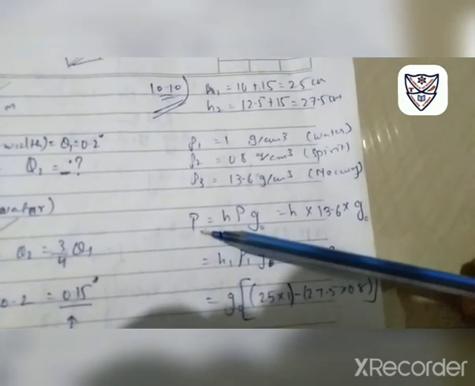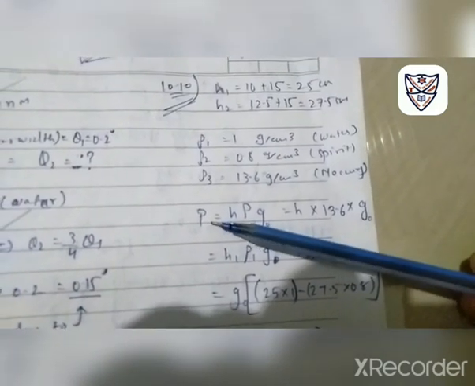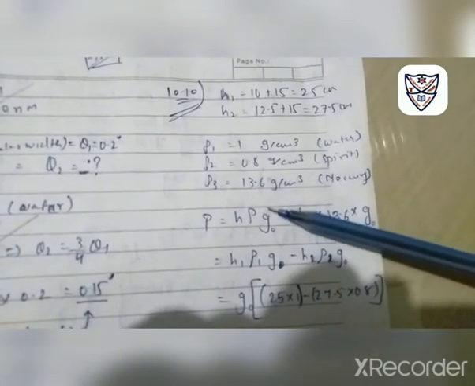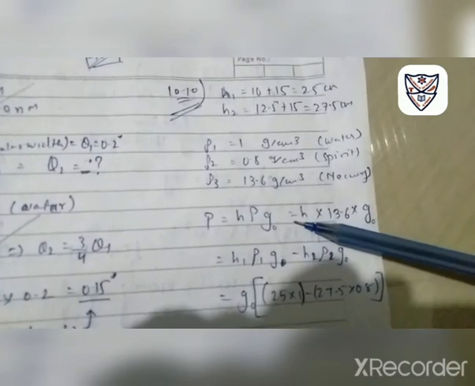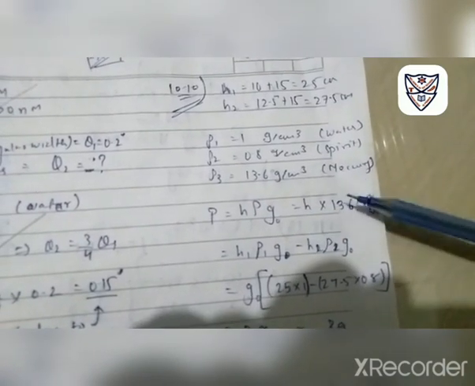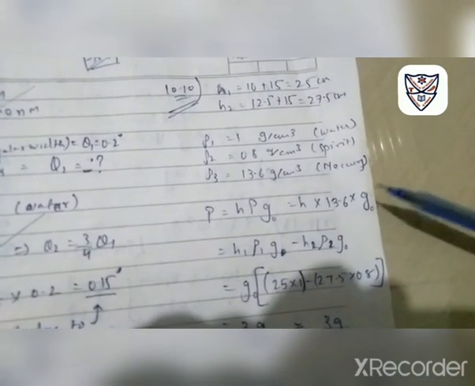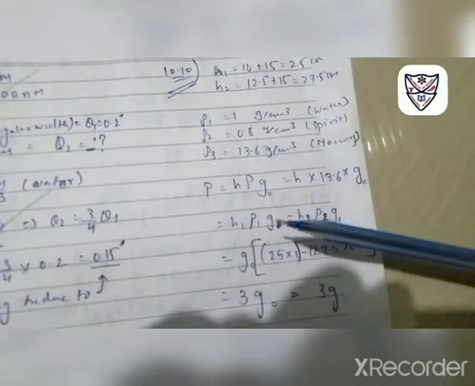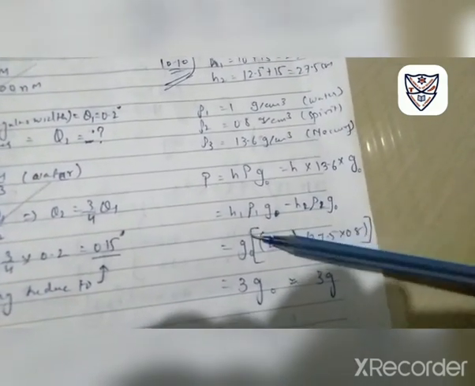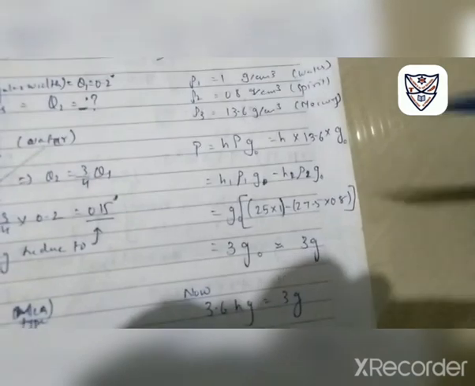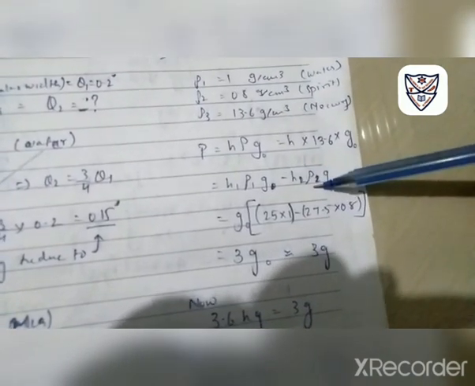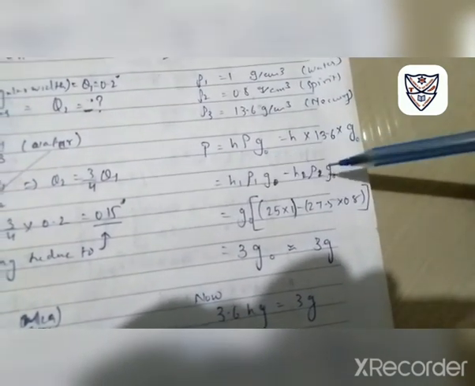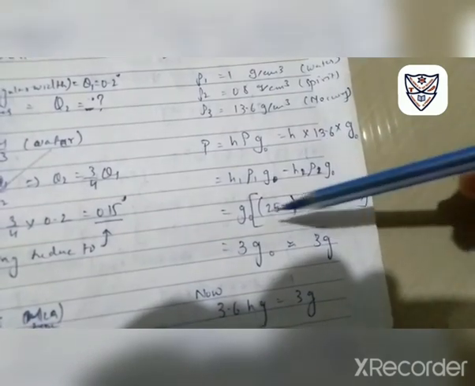Here you know the formula for a liquid: pressure is H rho G, which is H into 13.6, that is given, and G is constant. But I can write it for two different conditions, H1 and H2, ρ1 and ρ2, and G will be constant.